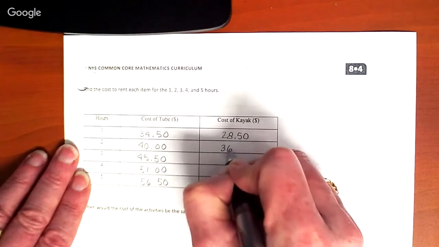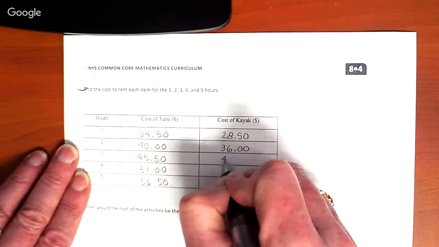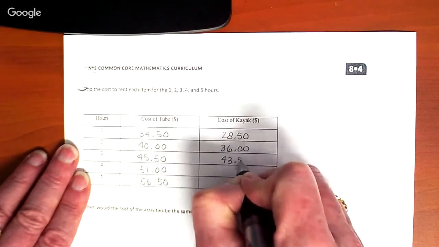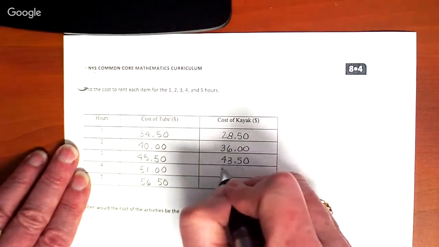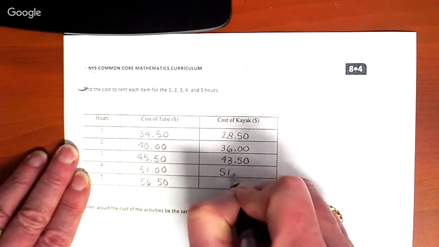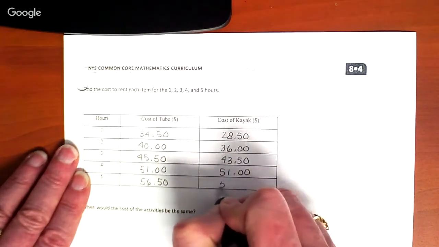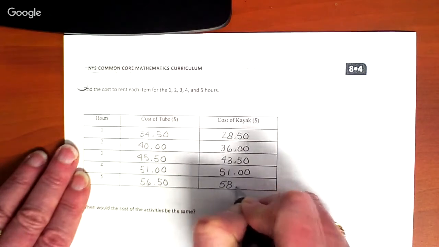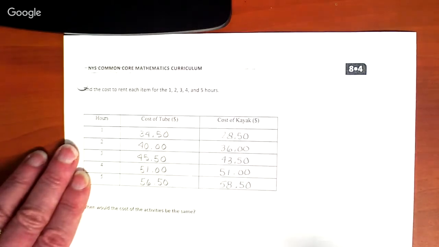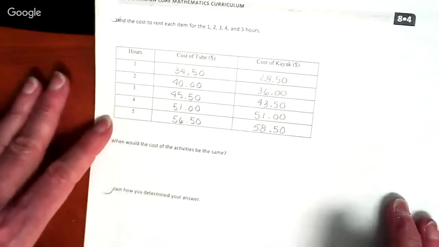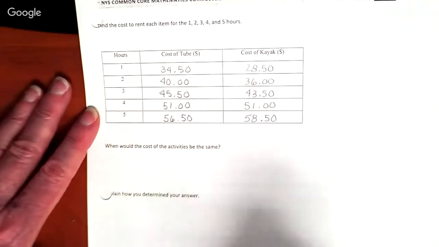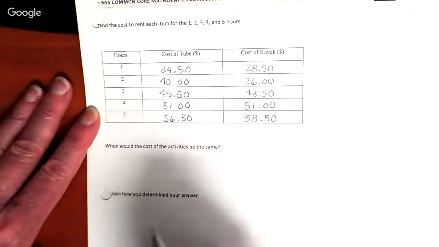For the cost of the kayak, you would have $28.50, 36, 43.50, 51, and 58.50. So then the question asks, when would the cost of the activities be the same?